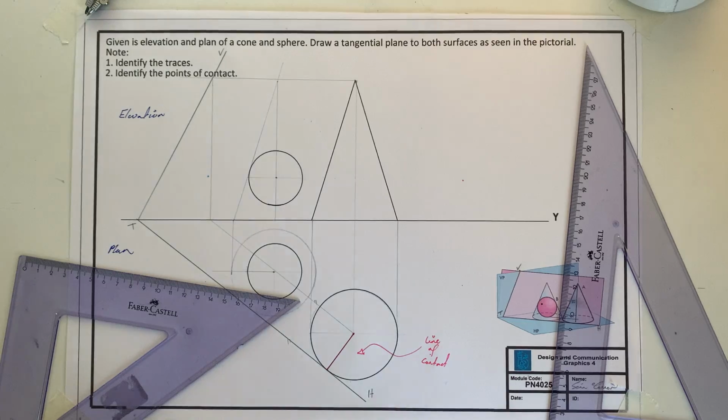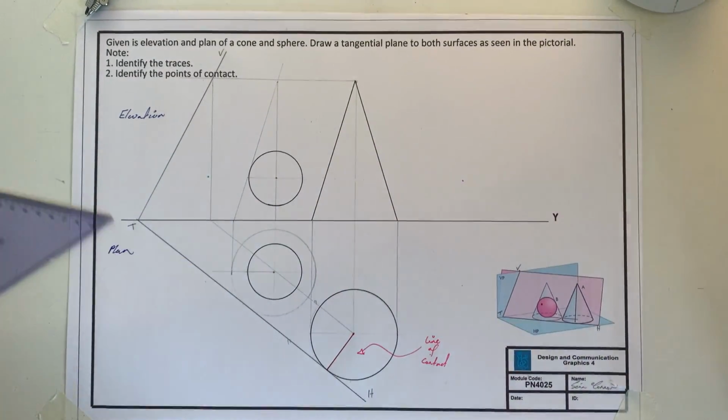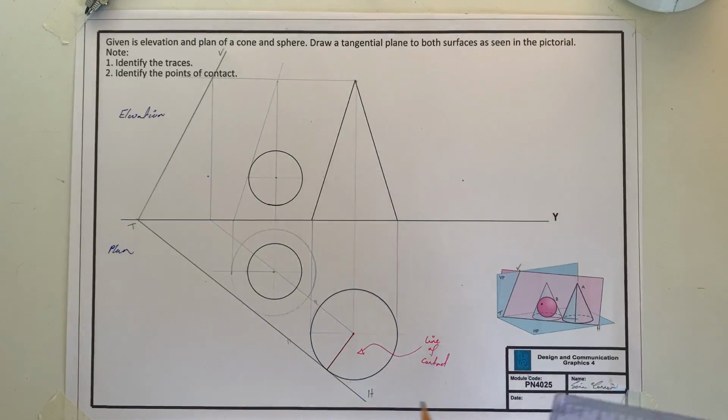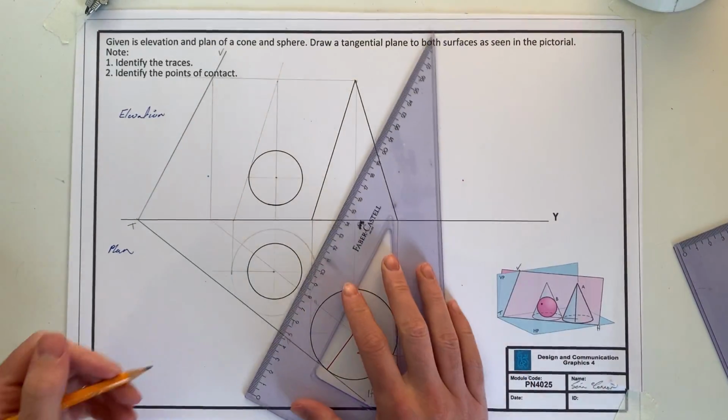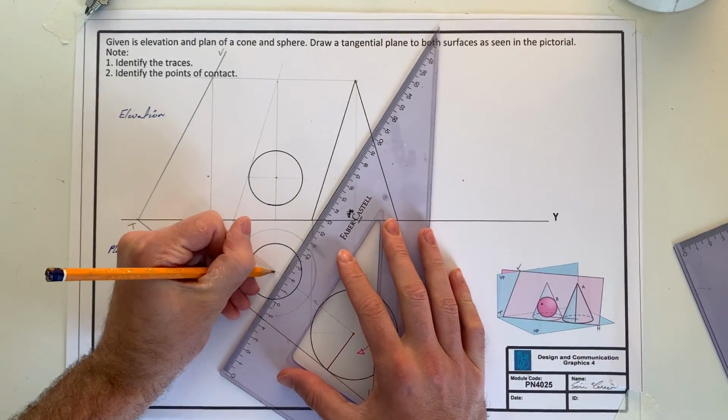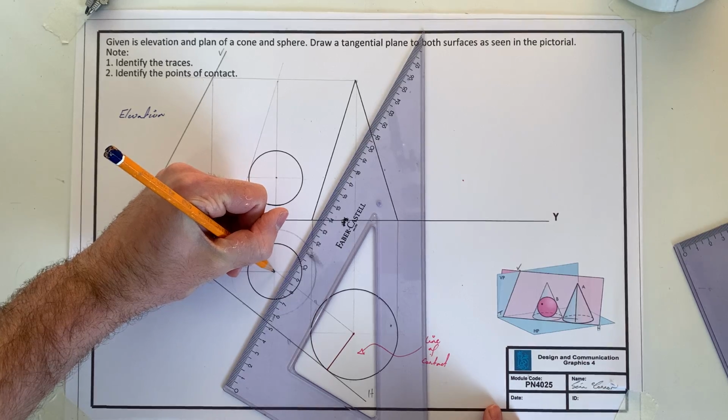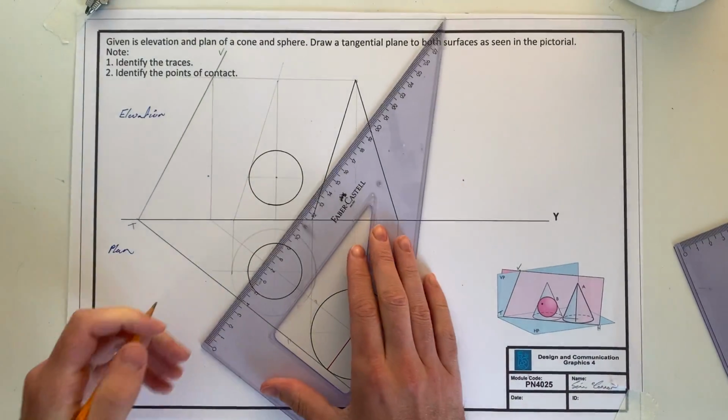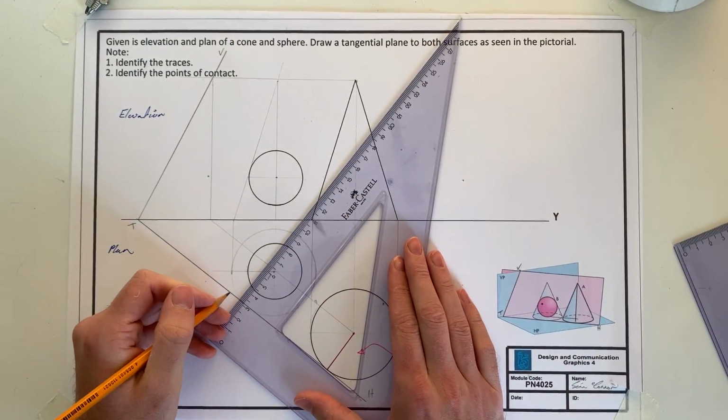And now for our point of contact, where it's going to be touching off the sphere, all you need to do is basically draw a line like so from the center of your sphere, perpendicular again to your HT, so your horizontal trace.